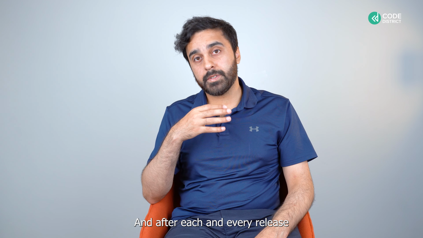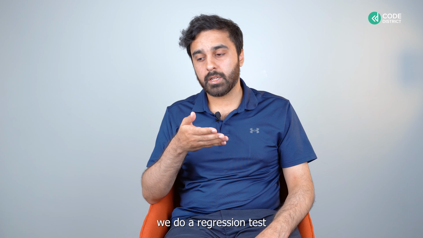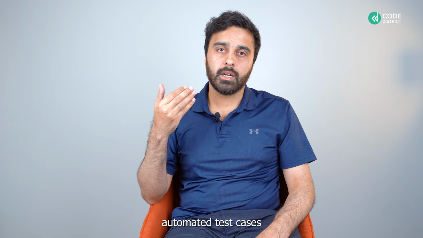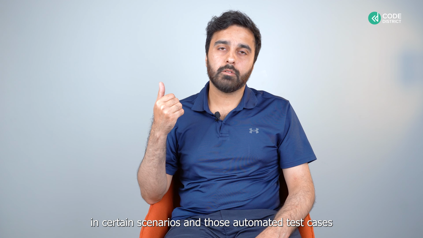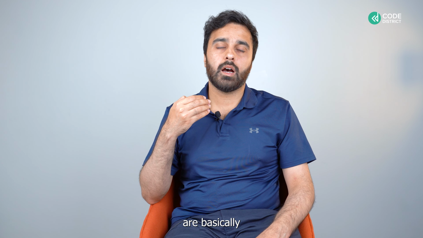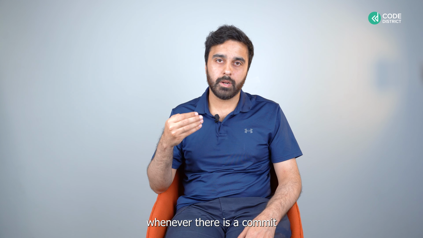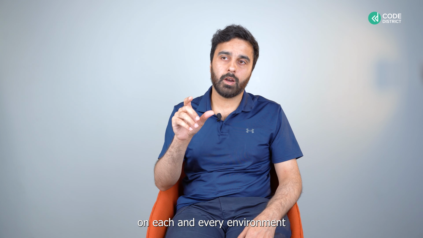And after each and every release, we do a regression test, we do smoke testing regularly, and we also write automated test cases in certain scenarios, and those automated test cases are basically executed whenever there is a commit on each and every environment that we have set up.